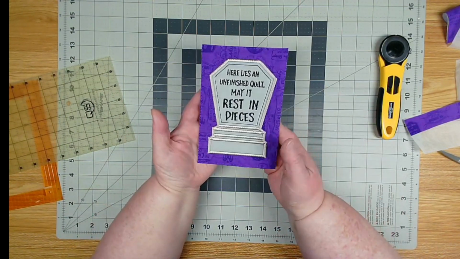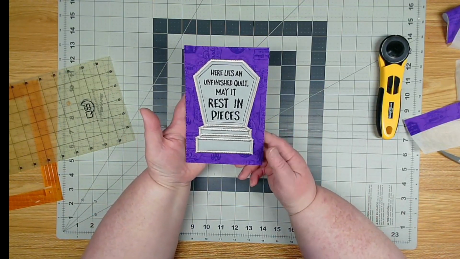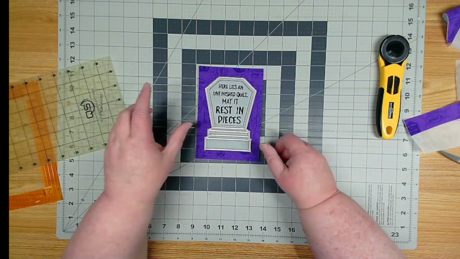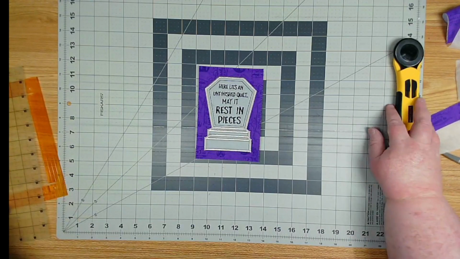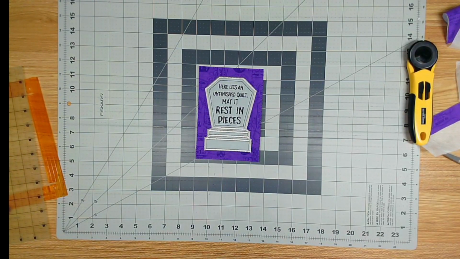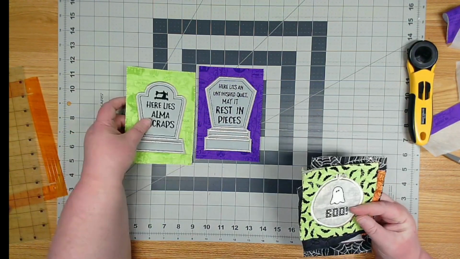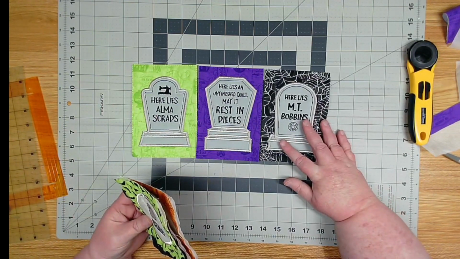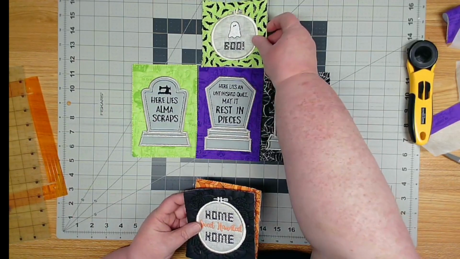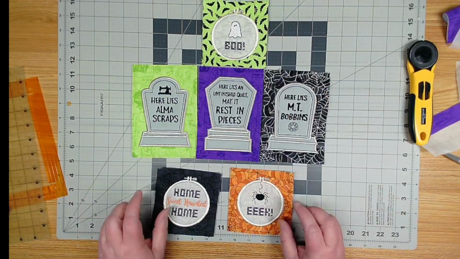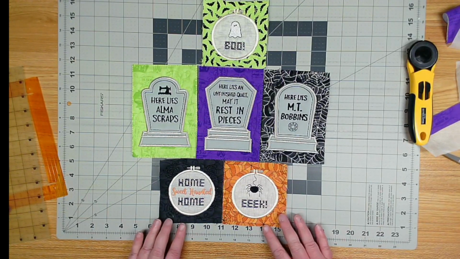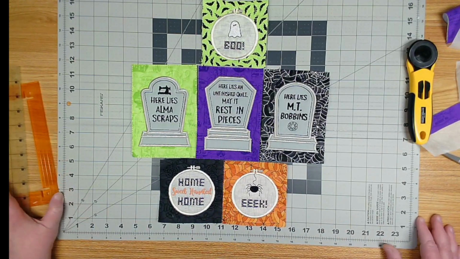So you have your perfectly trimmed block with a regular ruler. Isn't that awesome? I love it. Okay, so we have that tombstone block. And now I just want to add it to the family of blocks that we have already done, so you guys can see how far you have come. Look at that. That is going to be the cutest project ever.